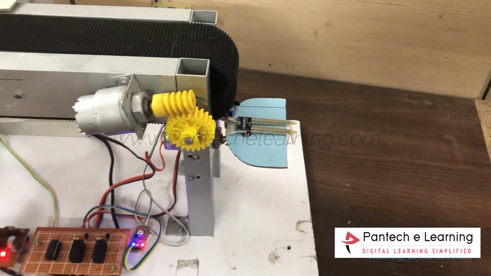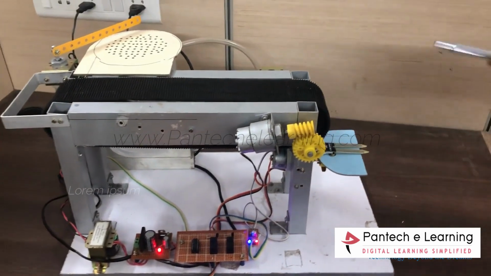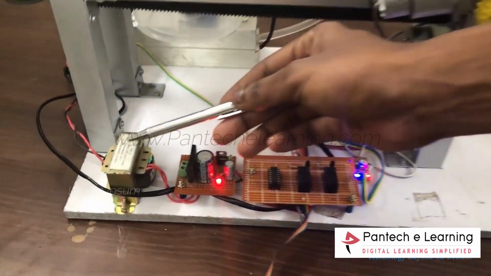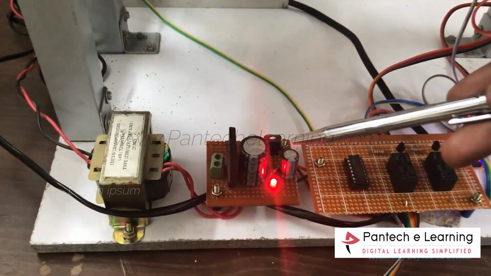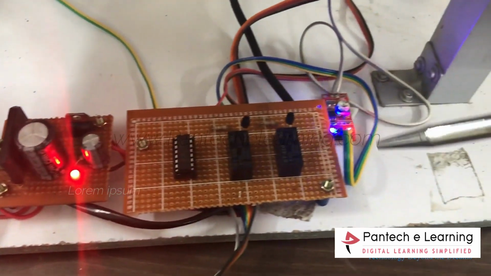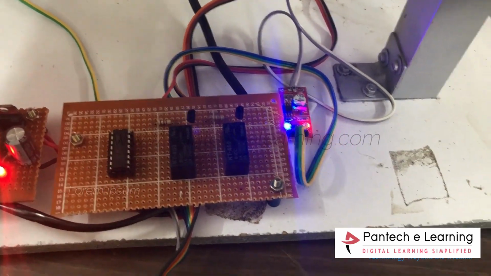Before that, I'll explain what everything present here is. First, we are having this transformer here, and we are using a rectifier to convert AC voltage to DC. And here we are having a relay circuit to drive the motor.